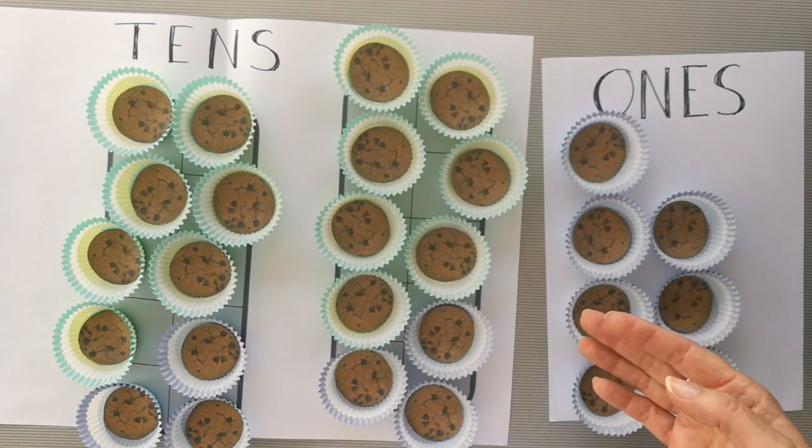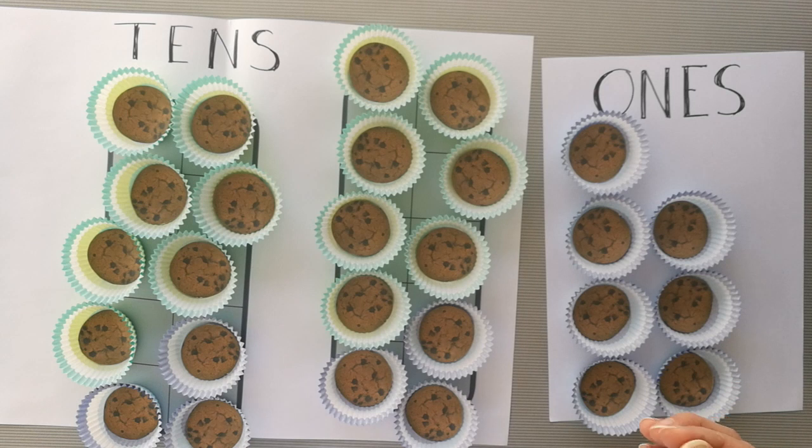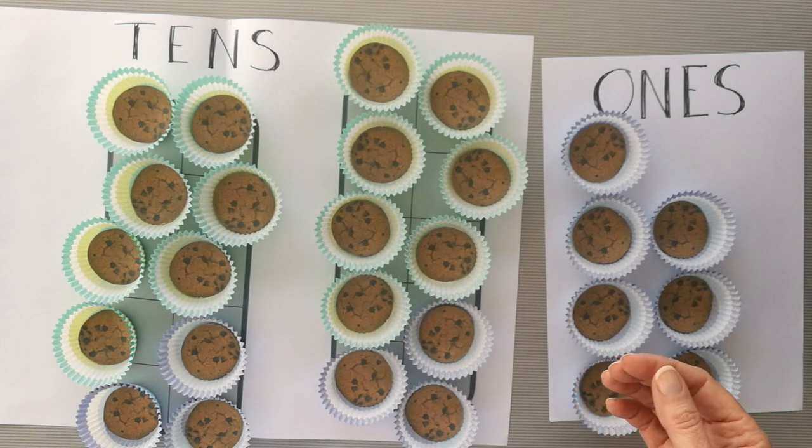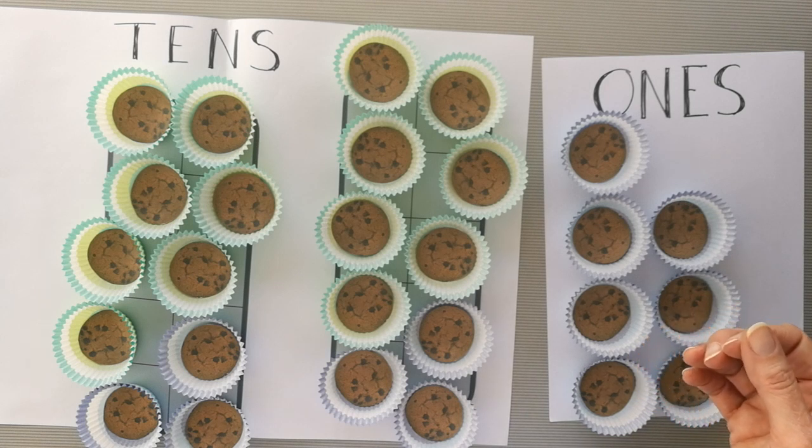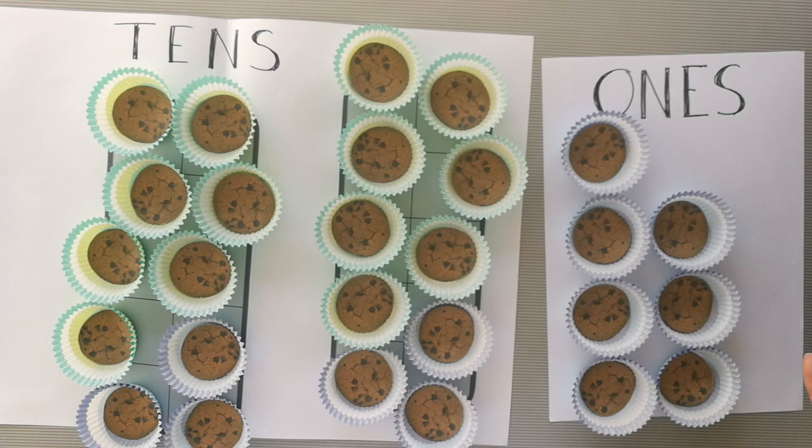So how many is it? How do I actually write that? If I'm going to write my invitation and tell everybody how many cupcakes I can make for everybody, because this is the amount of dough that I've got, what is the number that I'm actually going to write? Let's have a go. See if you can write it on the board.